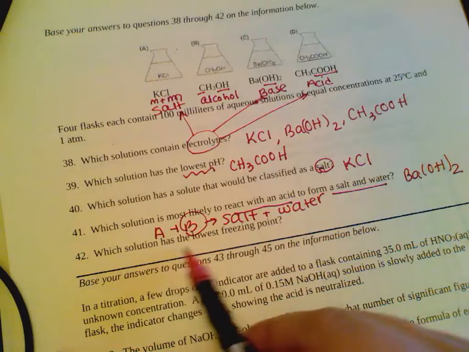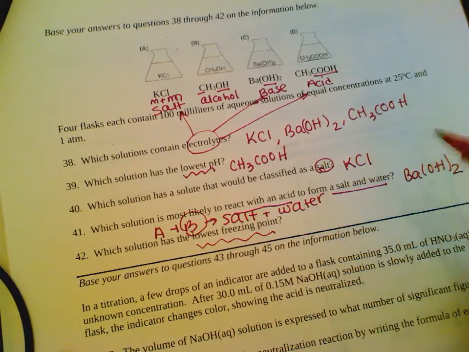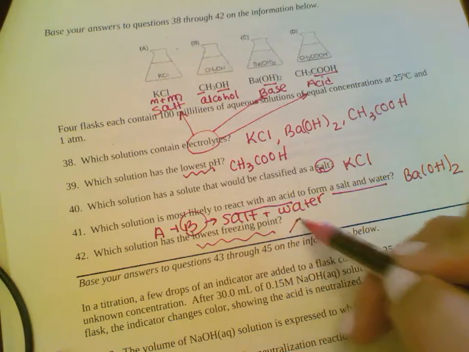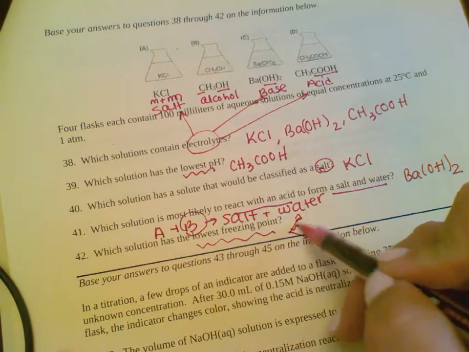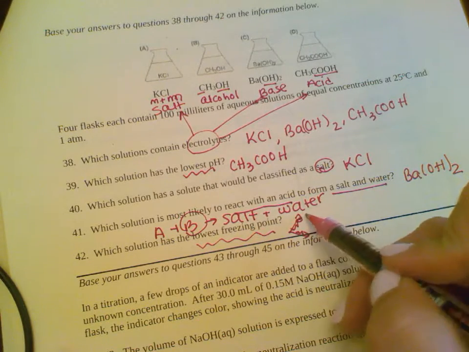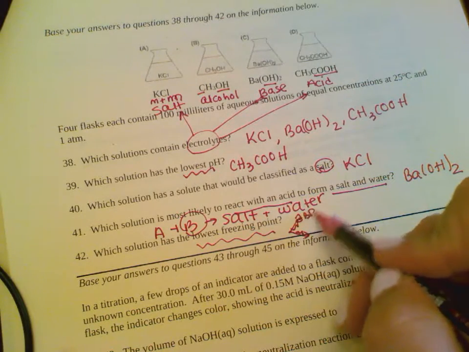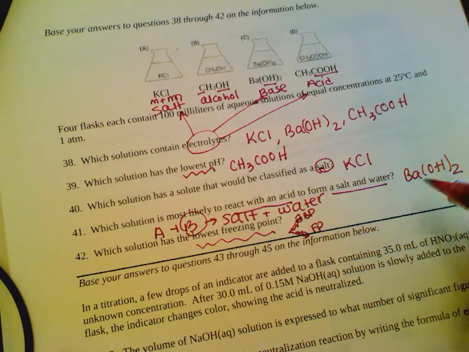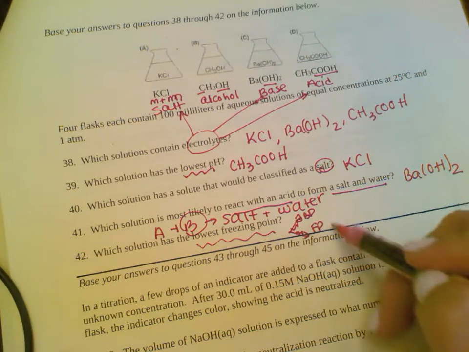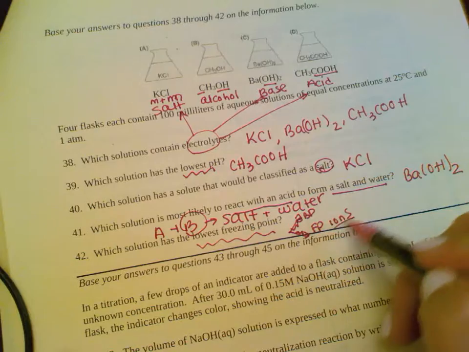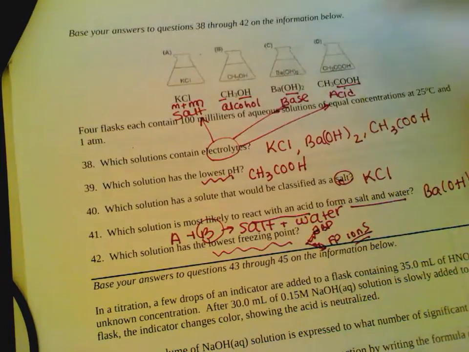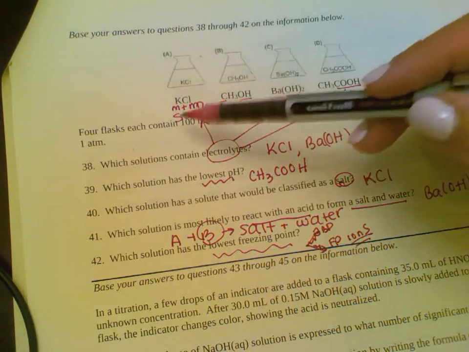Which solution has the lowest freezing point? I'm thinking my crocodile here, where my boiling point increases and my freezing point decreases. And I want more ions. How am I going to get some ions? So I'm not going to get it from my alcohol. I am going to get it from all of these.